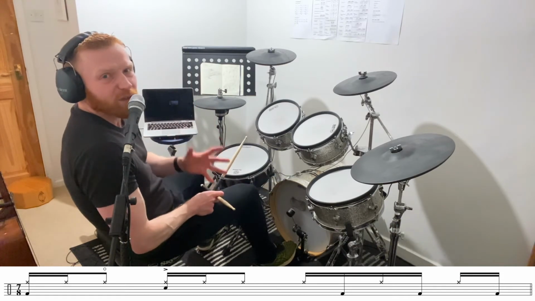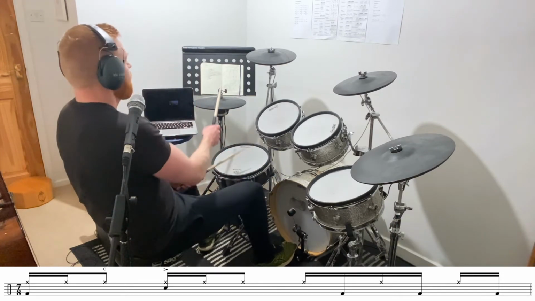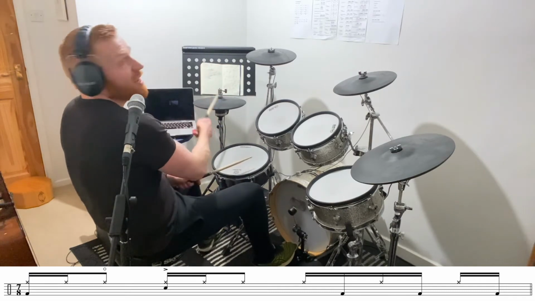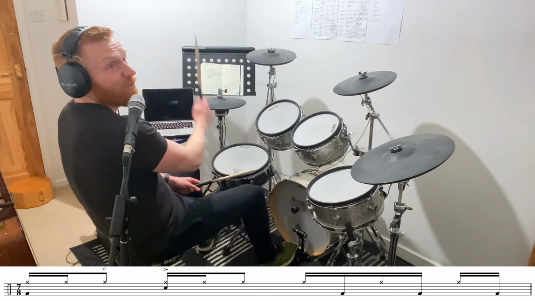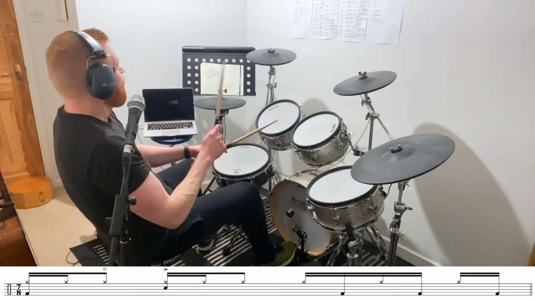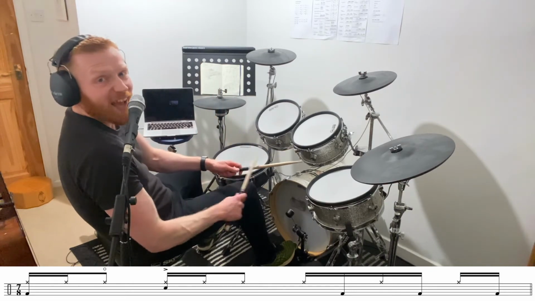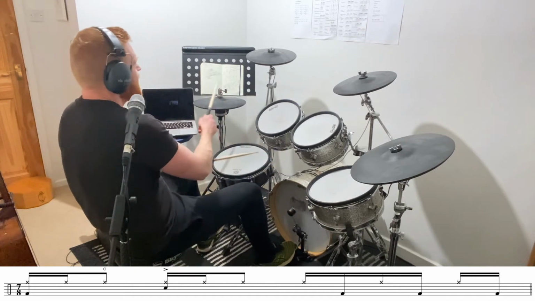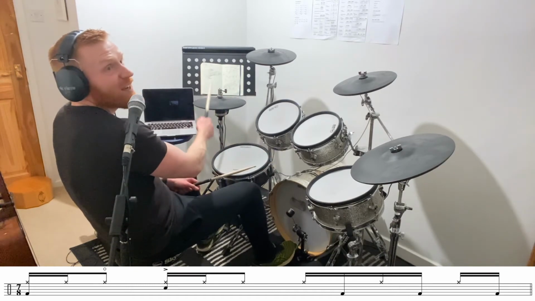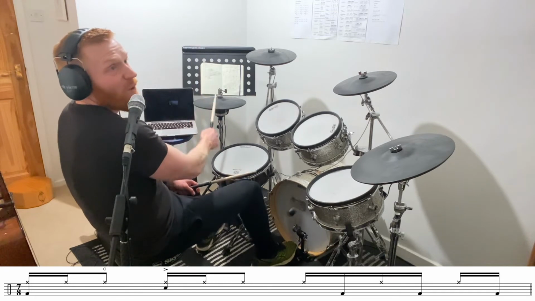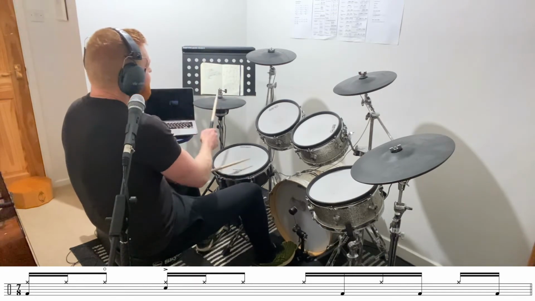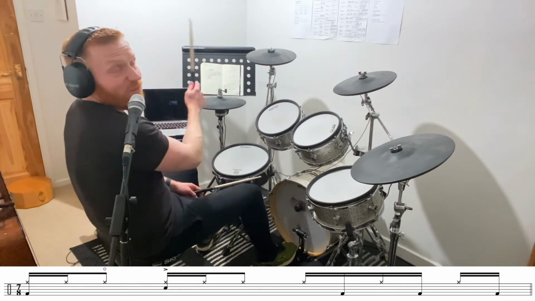What I'm going to do here is start real slow with this and work it up a little bit. 1E and 2E and 3E and a 4E. I'll actually go more slower than that. 1E and 2E and 3E and a 4E.